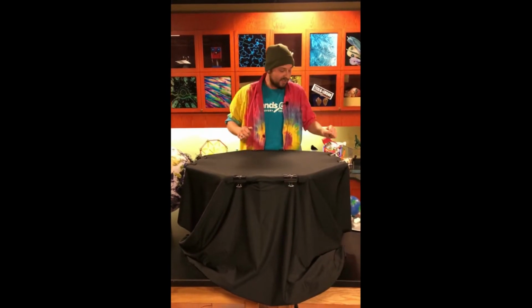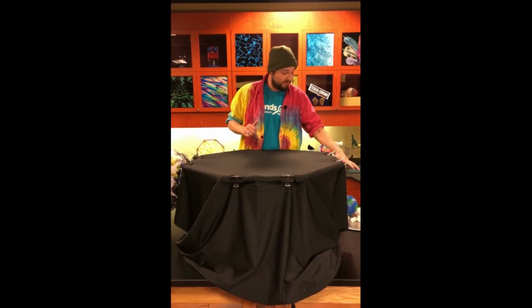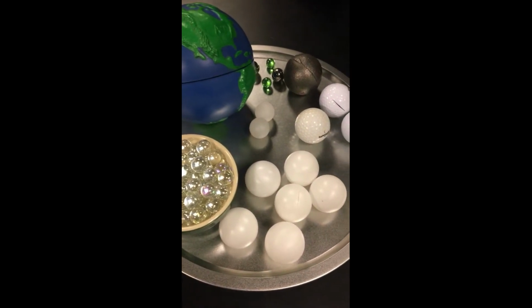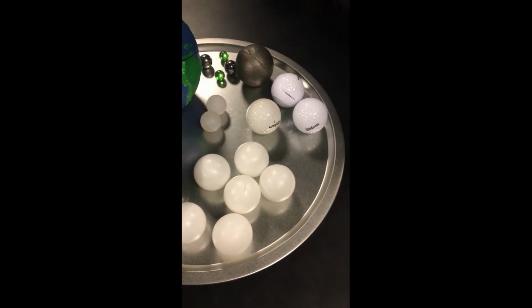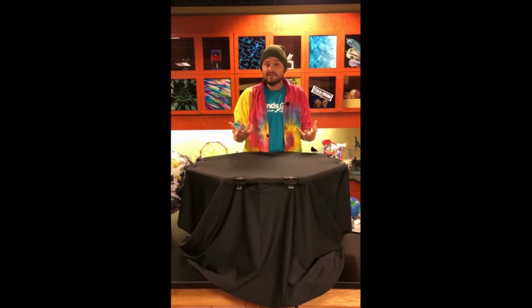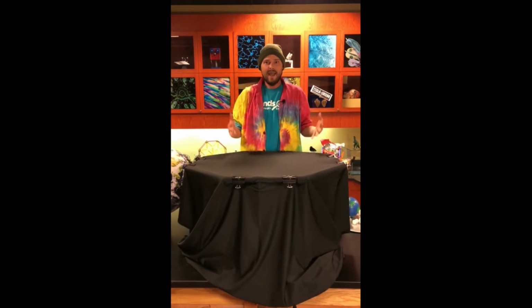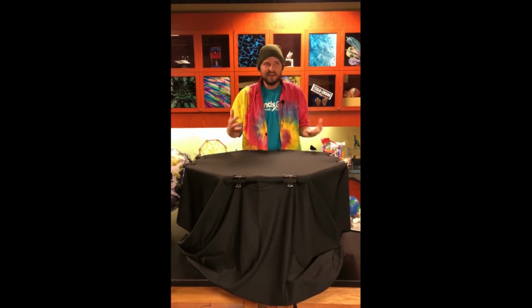For this, we also need some weights. Here we have some spherical objects. We have some ping pong balls and golf balls and marbles, even a solid metal ball here. Different sizes, different weights of balls will actually interact with the stretchy material, demonstrating how gravity works. Well, kind of how gravity works.